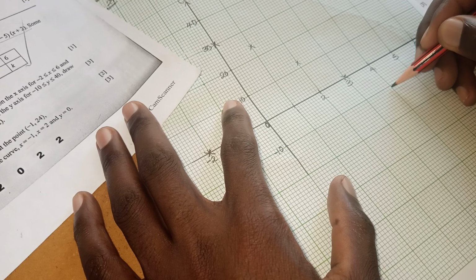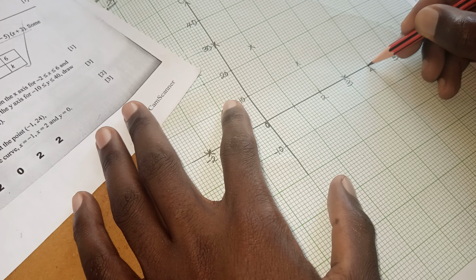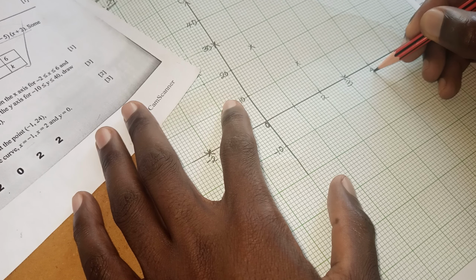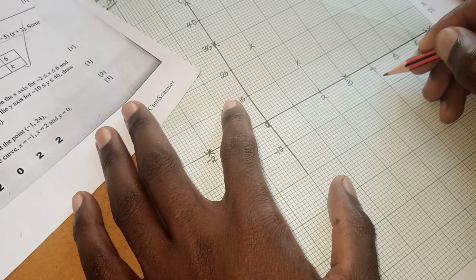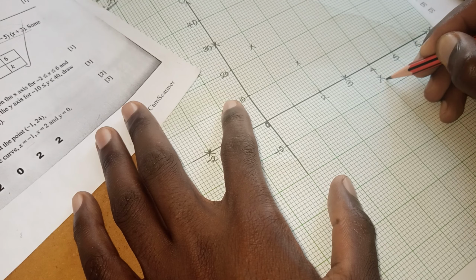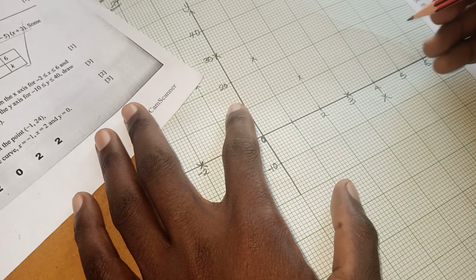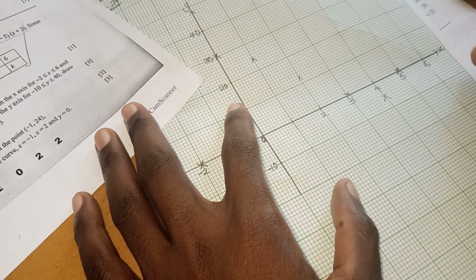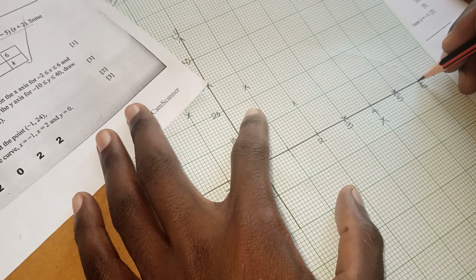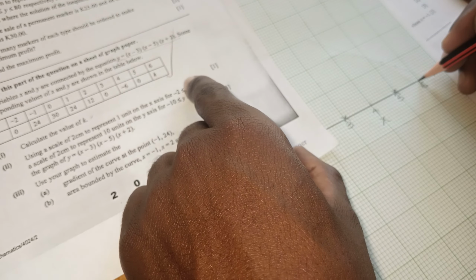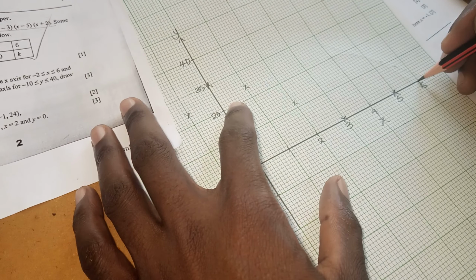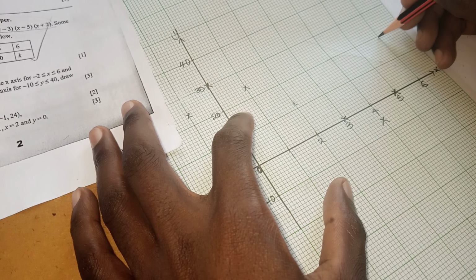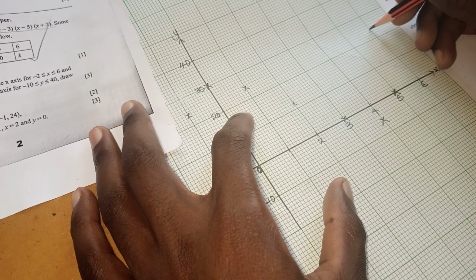So negatives are down here. So say 4, see 1, 2, 3, 4, 5, 6. So our point is here. You put an x. The next point is 5, 0. It is here. Okay. And the last one is 6, where there is k, we found that k is 24. So 6, 24. Okay. This is 20, 1, 2, 3, 4.